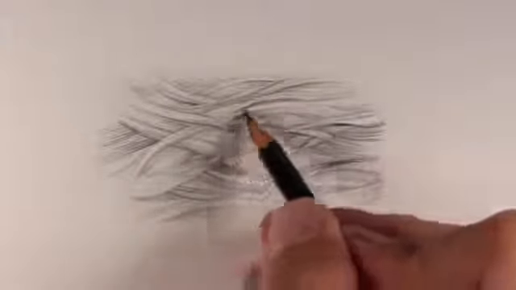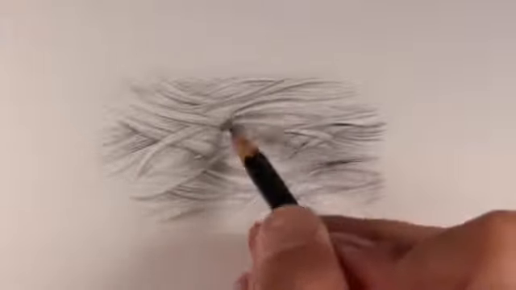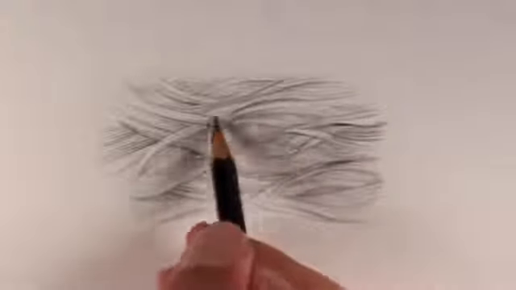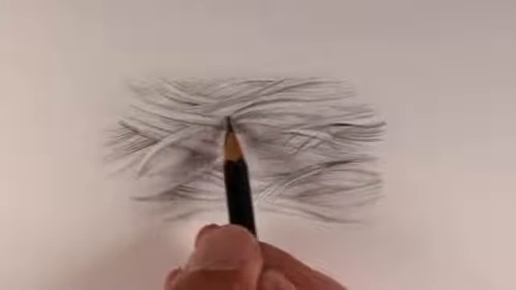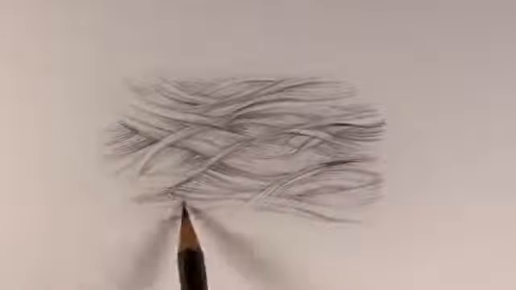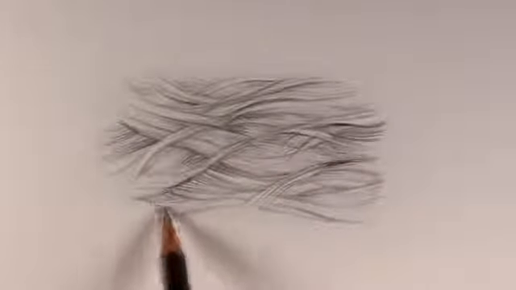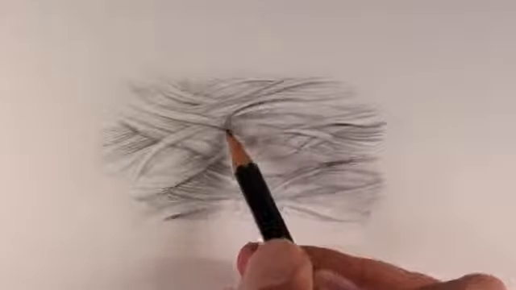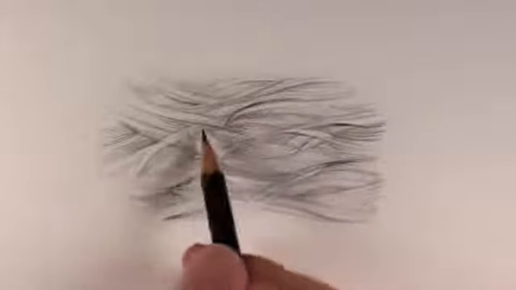Now, like I mentioned, I'm sticking with the HB pencil for my darkest value. I'm still able to get fairly dark values by adding a bit of pressure on the pencil. But if you find that you need to push your values even darker, of course you might try a softer pencil, like a 2B or maybe even a 4B pencil.